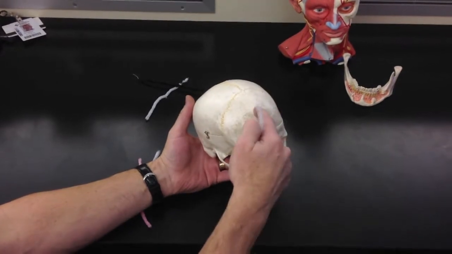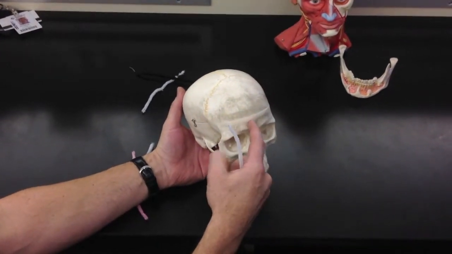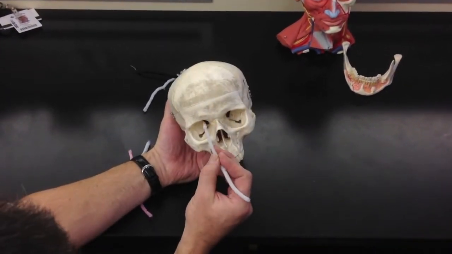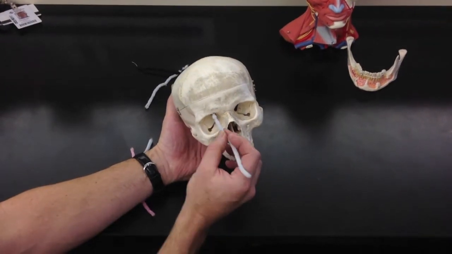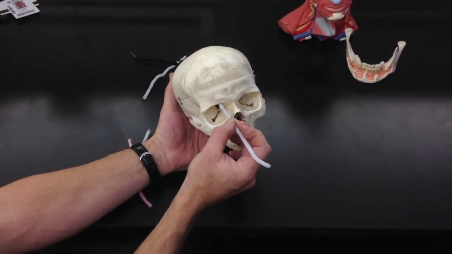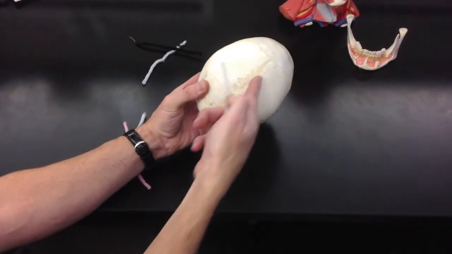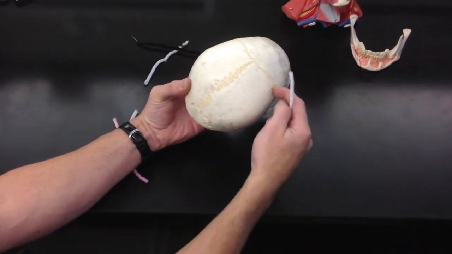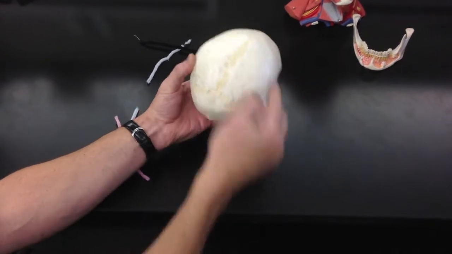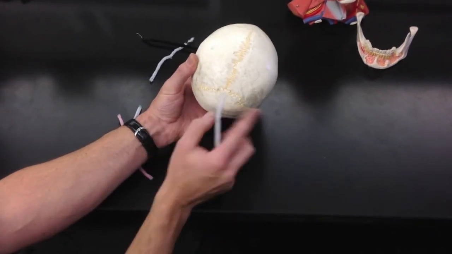So we have our frontal bone, which has the glabella in the front, and the supraorbital fissure slash foramen, which is that cut out there in your eyebrow. Our parietal bones, we have our two separated by the sagittal suture and separated by the coronal suture from the frontal bone and the lambdoidal suture from the occipital bone.